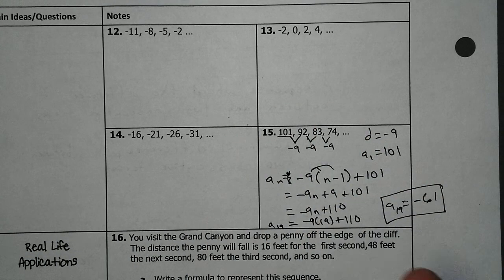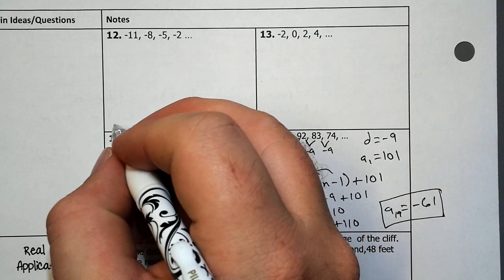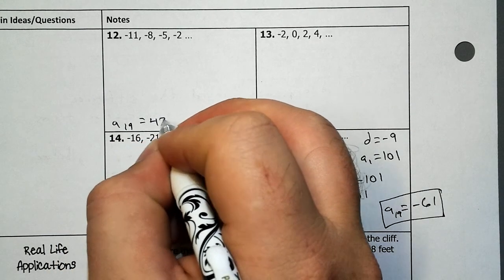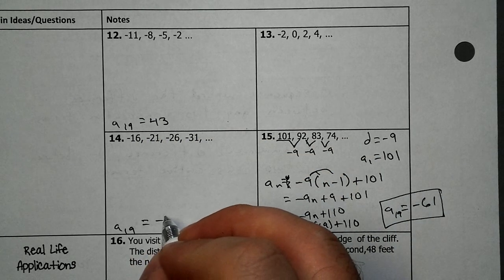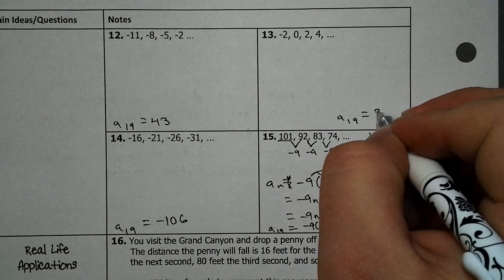These other ones, I'm sure you guys could do if you had more time. I'm going to go ahead and just give you the answers so you can go back later and check your answers. So this one, a sub 19 ends up being 43. This one, a sub 19, ends up being negative 106. And this one, a sub 19, ends up being 34.